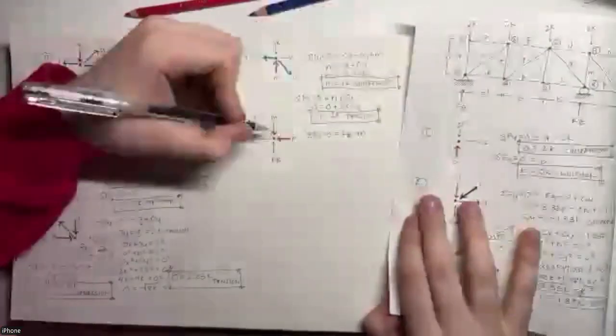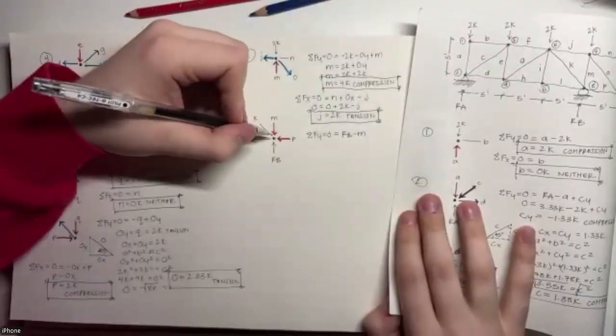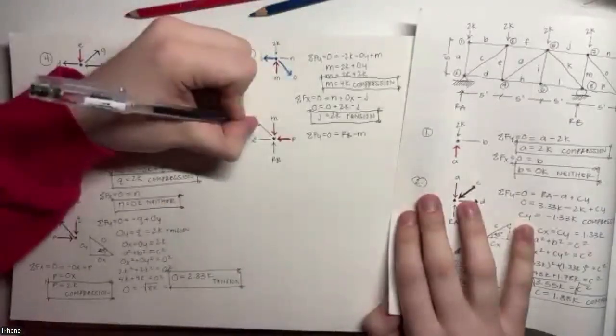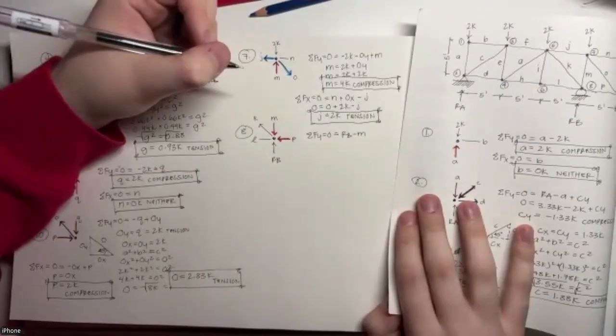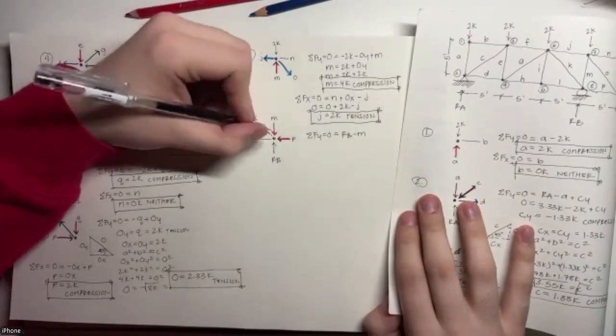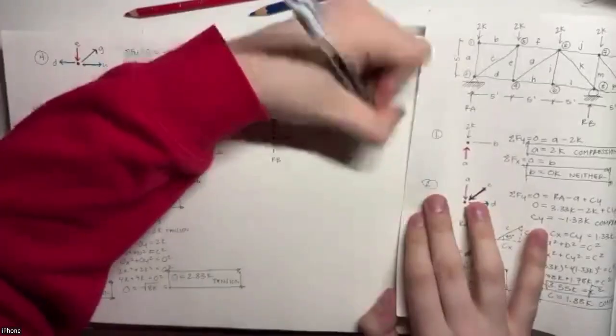RB is going up, M's going down. I'm not sure which way K is going to be, but I will guess that it's in tension, which would mean that it's going up in the y direction. So plus KY.